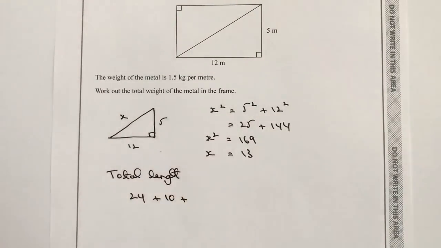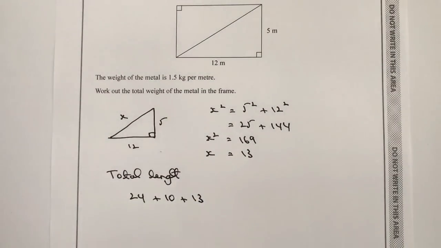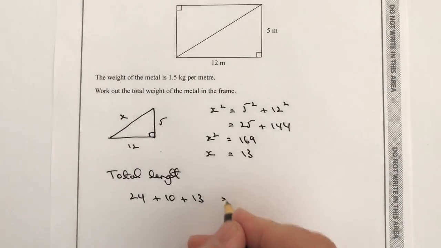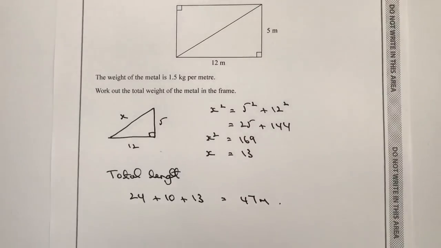And then also this diagonal piece, which we've just worked out, which is going to be 13. If we add all of that together, we're going to get a total of 47 meters. So in other words, there's 47 meters' worth of metal framework that's been used to make this particular construction.